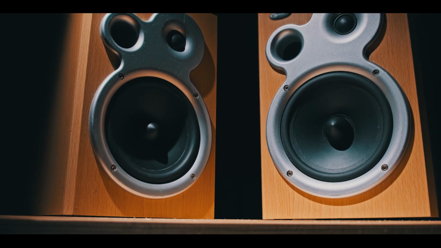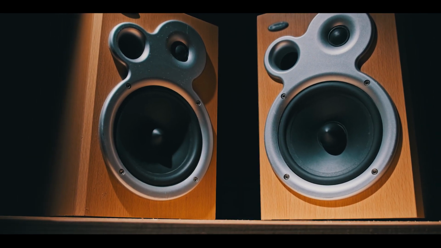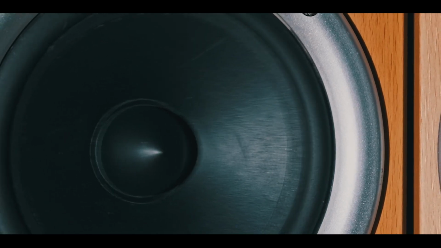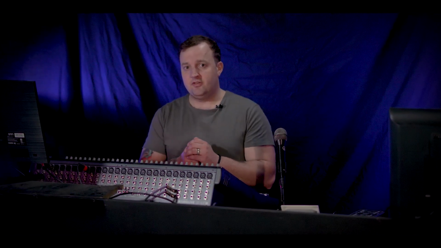Wait, what is mono and stereo? Mono is sound being sent or received on one path. Stereo is sound being sent or received on multiple paths. We naturally hear in stereo. Even when mono is being played on multiple speakers, it's still considered mono.